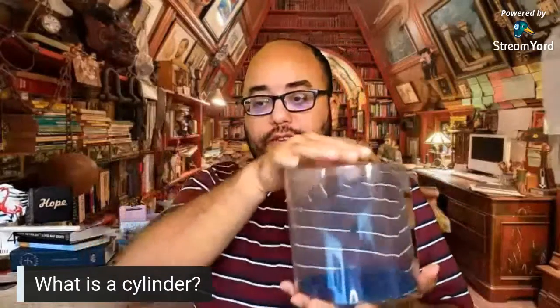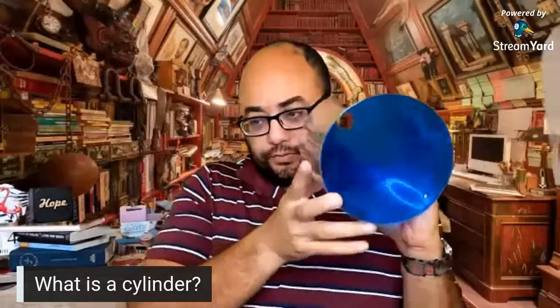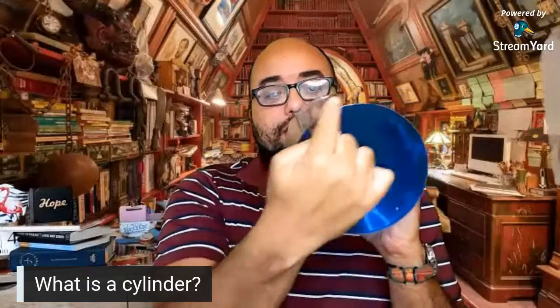And then finally, you need to know what a cylinder is. So this right here is a cylinder. If you look at a cylinder, you notice that its base is a circle. That's going to be important for us later on. And if you look at it, it also has height. So it has three dimensions, something that we haven't really been dealing with before.